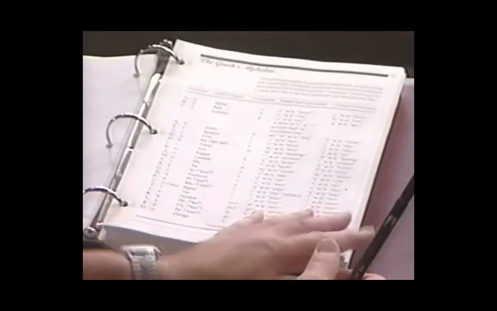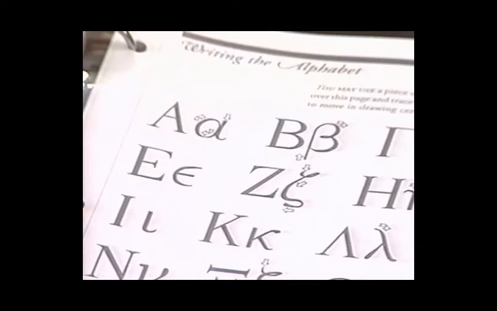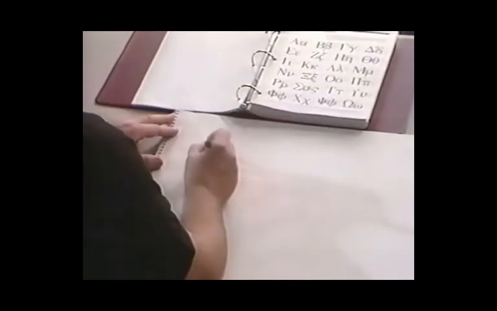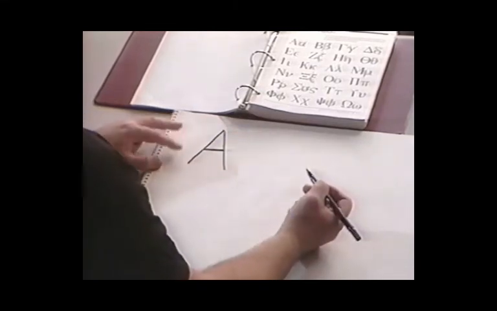Okay. The first letter of the Greek alphabet is alpha, and it is going to be pronounced in classroom Greek as the a in the word father, ah. Now, as I draw the first letter of the alphabet, the capital Alpha looks just like a capital English A. So that's not difficult.